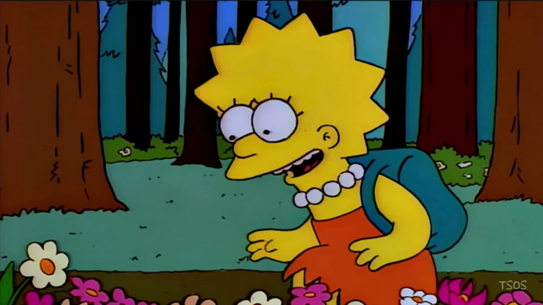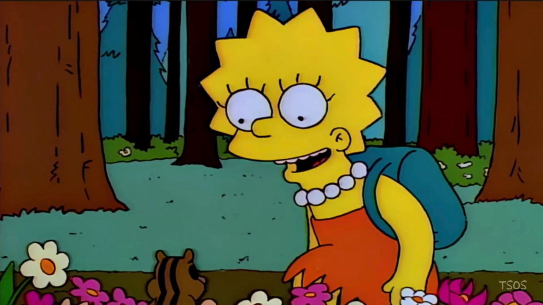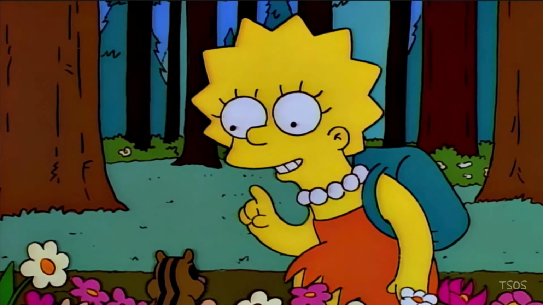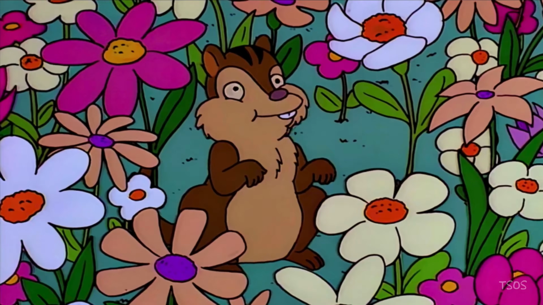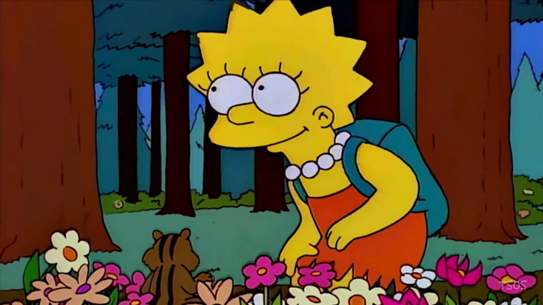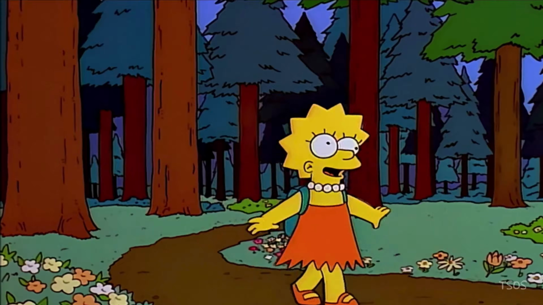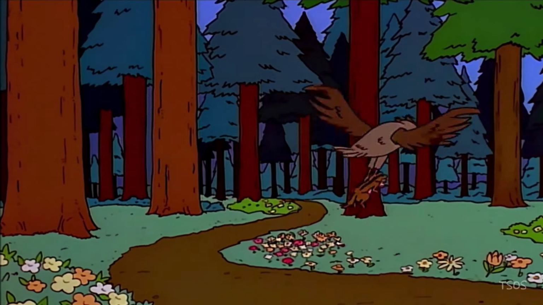Wildflowers. We don't have you in Springfield. Hello, Mr. Chipmunk. You're a northern reticulated chipmunk. Yes, you are. You are so reticulated. Hi, Mrs. Owl. You're out kind of early. La la la la la.